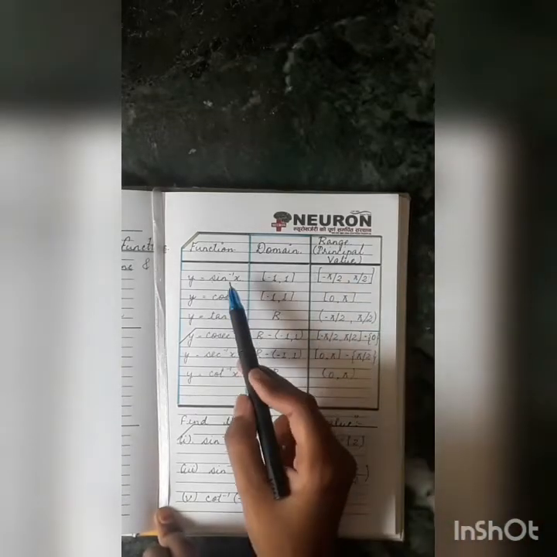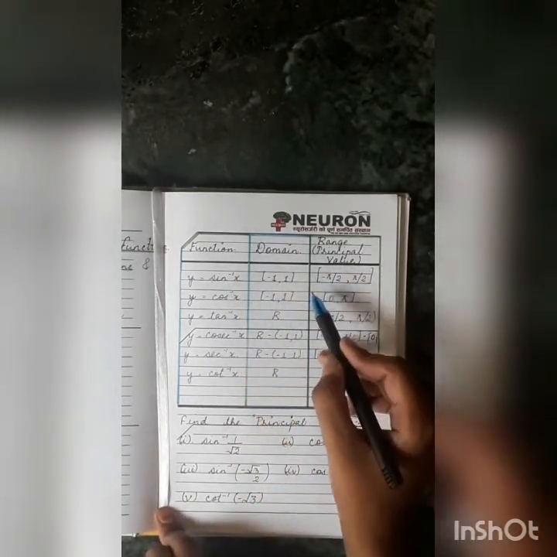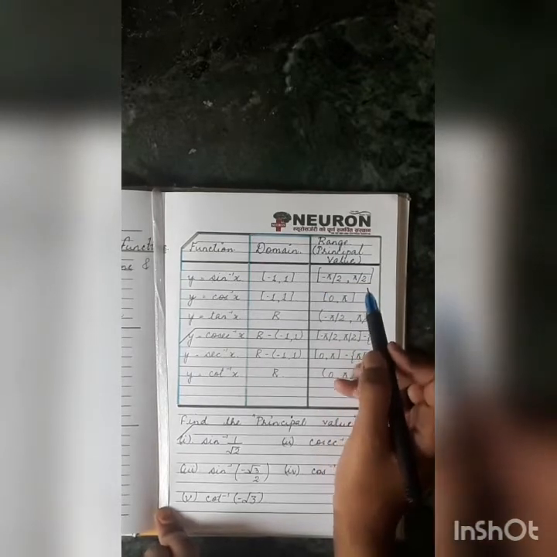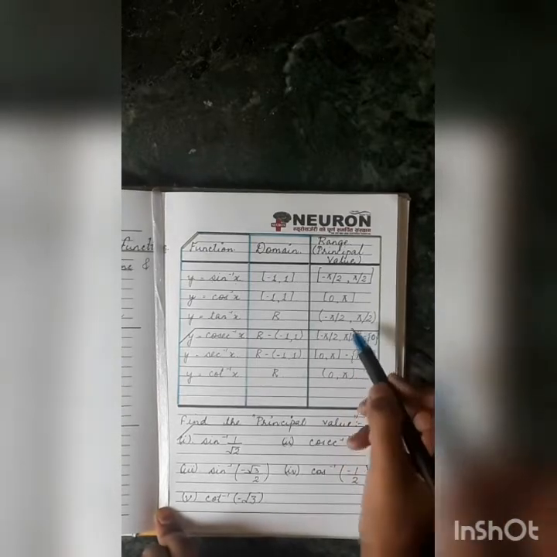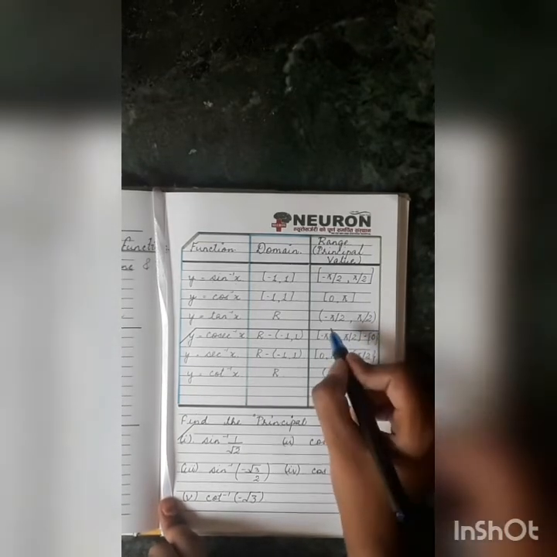See, in case of sine inverse function, we have the square bracket. So, square bracket represents the closed interval, means the endpoints of this interval are also included, means minus pi by 2 and plus pi by 2 are also included. And in case of tan inverse function, we have the round bracket. That is, round bracket represents an open interval, means the endpoints are not included. Values between minus pi by 2 to plus pi by 2 except minus pi by 2 and pi by 2 is said to be the range of tan inverse function.